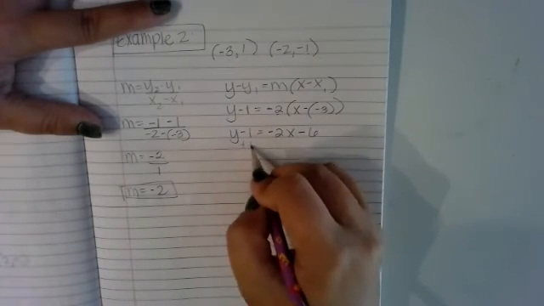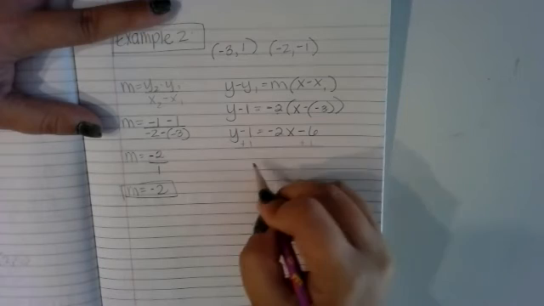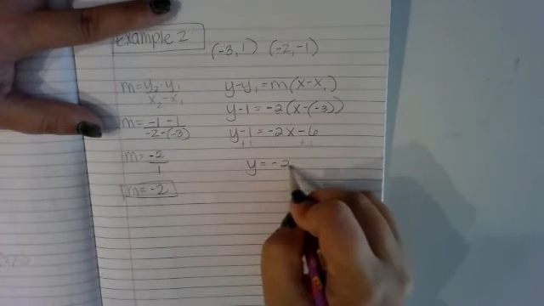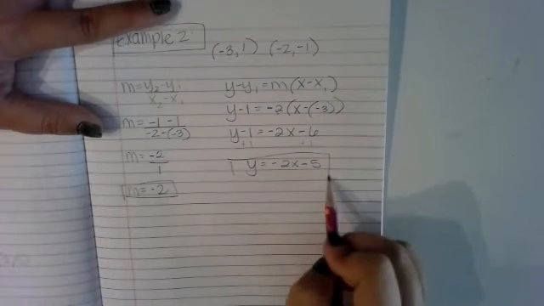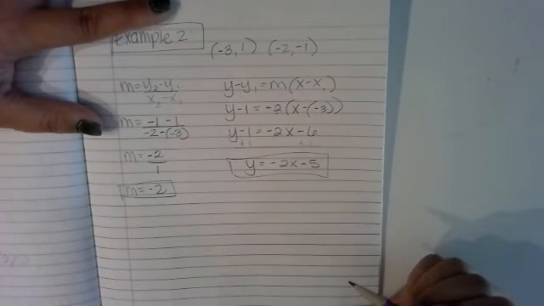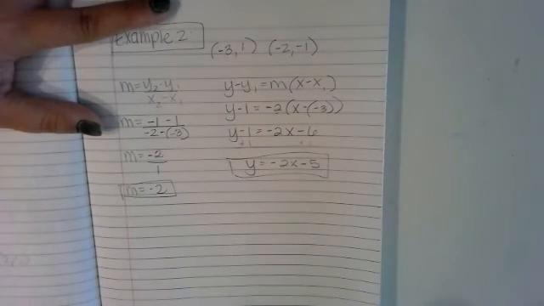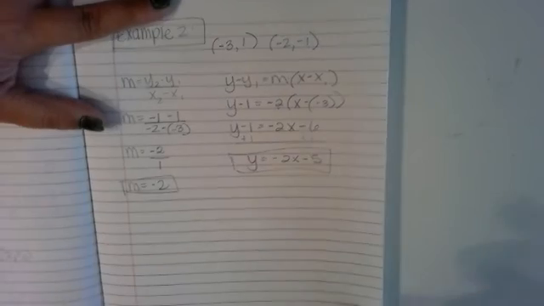Isolating y, plus 1, plus 1. So y equals negative 2x minus 5. Okay. Now I'm going to do the same thing with my second point.